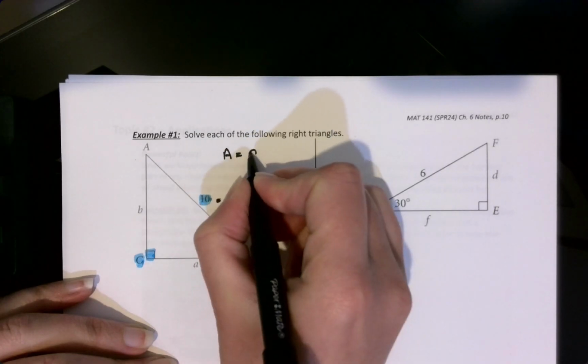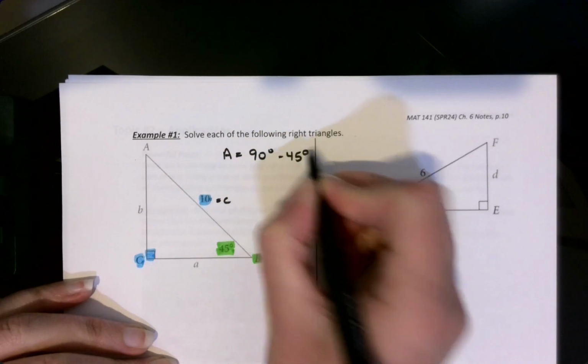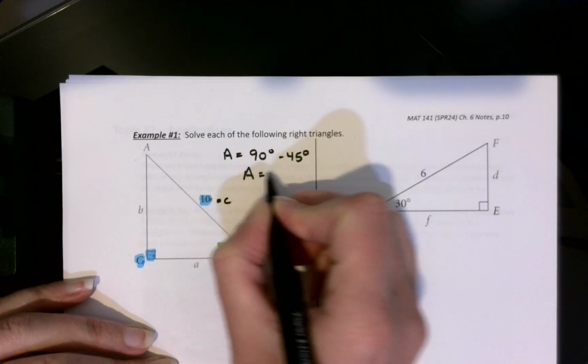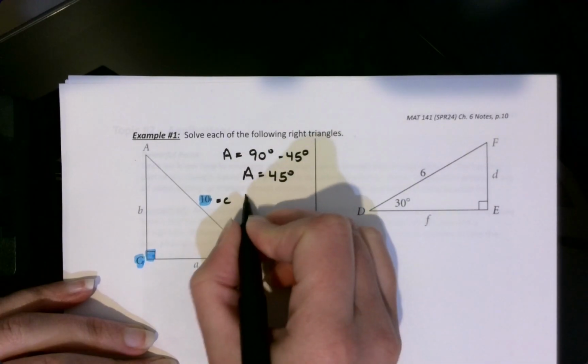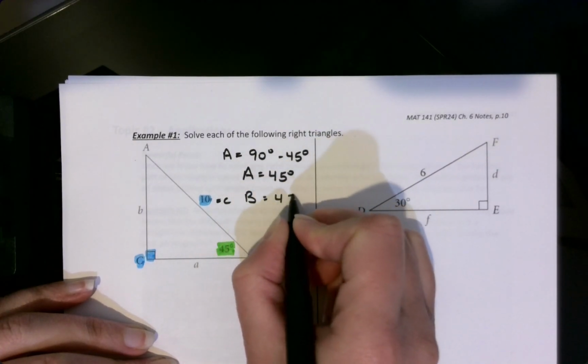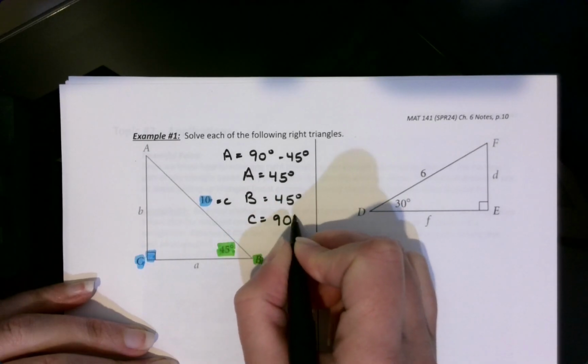So angle A is going to be a measure of 90 degrees minus 45 degrees. So that means angle A is 45 degrees. I already know angle B is 45 degrees and angle C is 90 degrees.